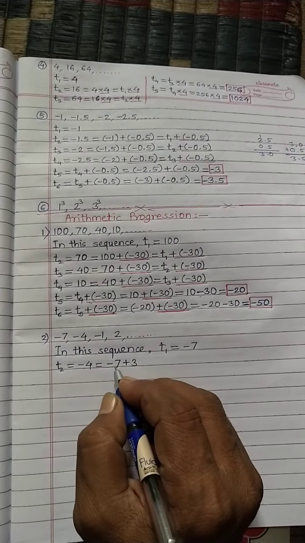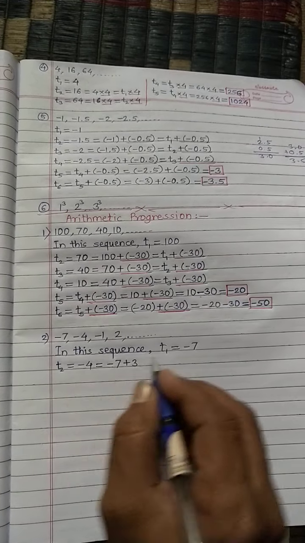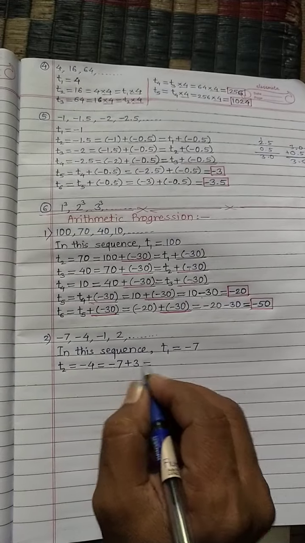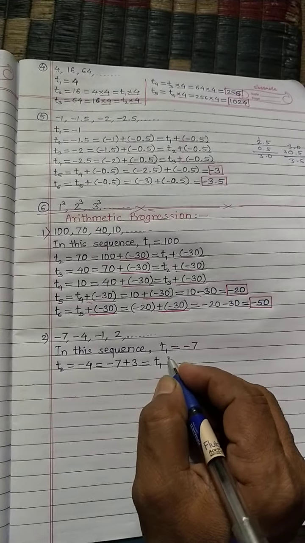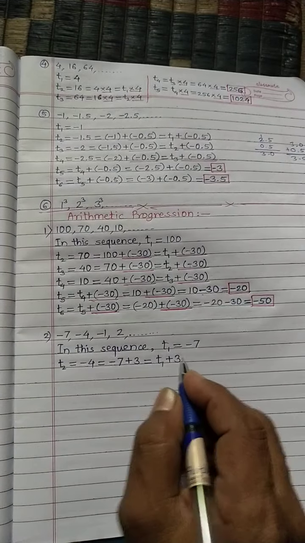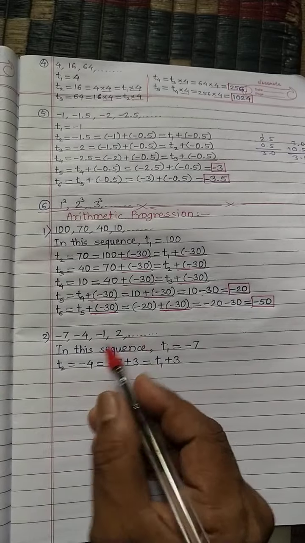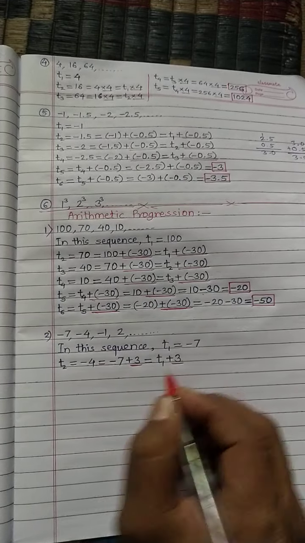So here minus 7 plus 3 is equal to minus 4. That means minus 7 means t1, first term t1 plus 3. That means here number added is plus 3.